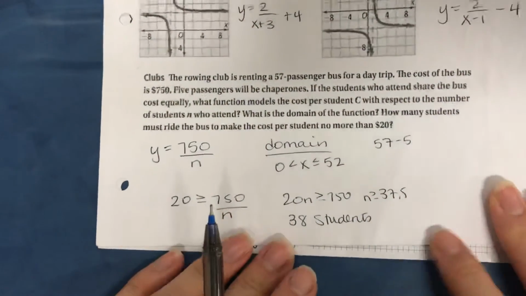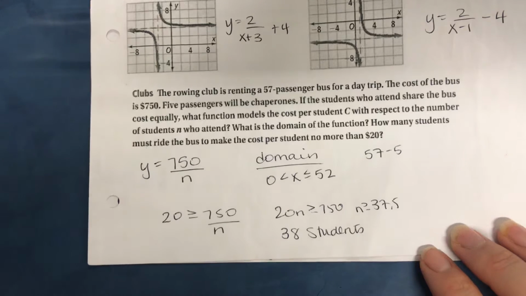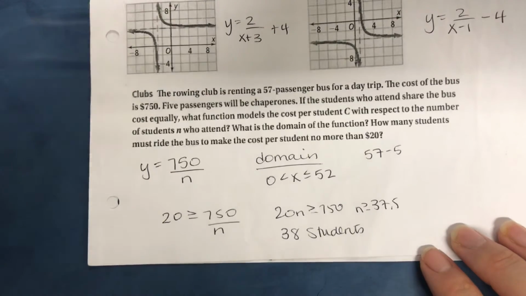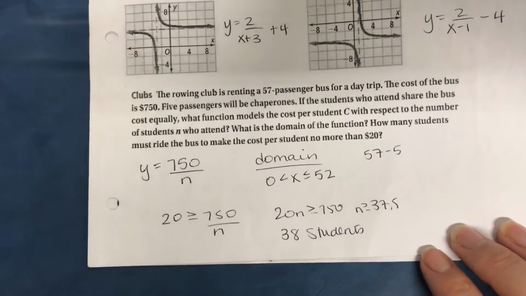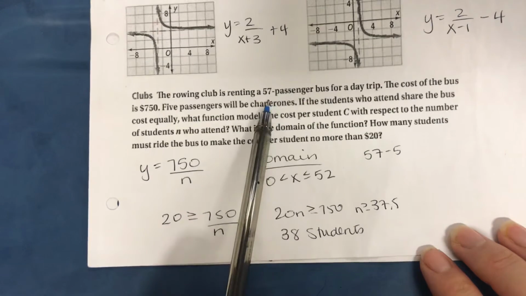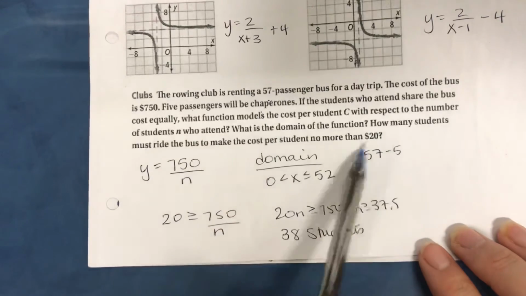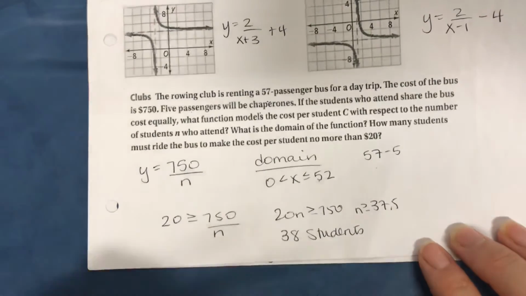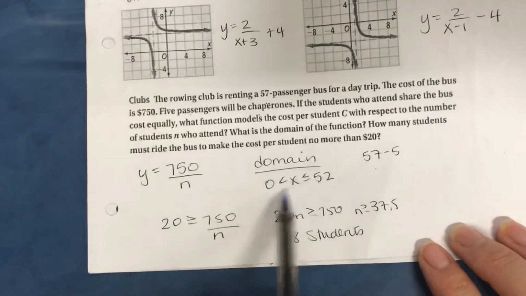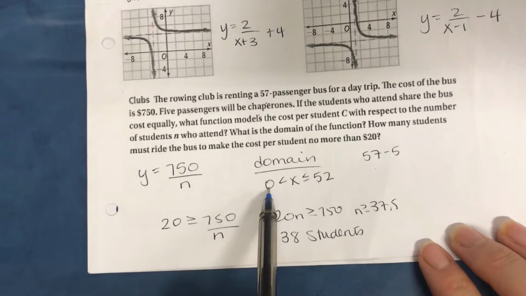So here is the solution. Our function is y equals 750 over n, because that's the cost, and we're splitting that between the number of students that are coming. The domain is between 0 and 52 because there's a 57 passenger bus, but 5 of them will be chaperones. So that means only 52 people will be paying because the chaperones won't pay. So that's why we're restricting our domain between 0 and 52, but not including 0 because we can't divide by 0.